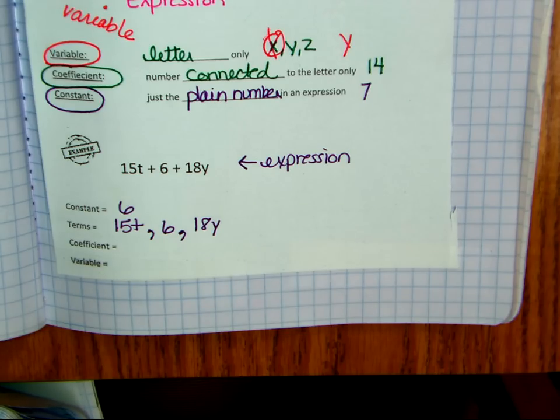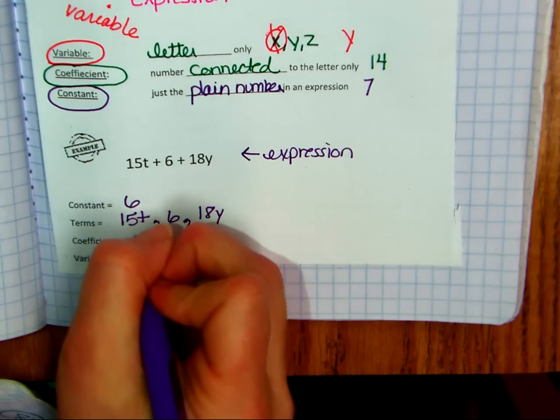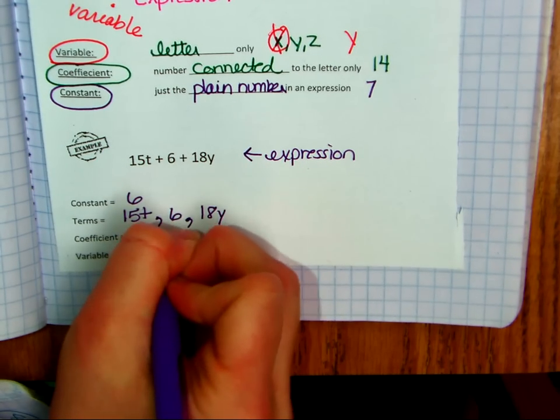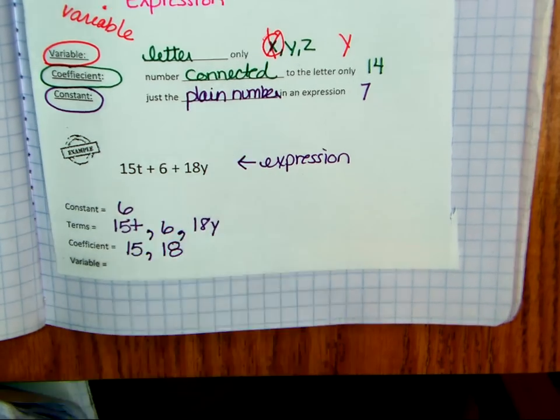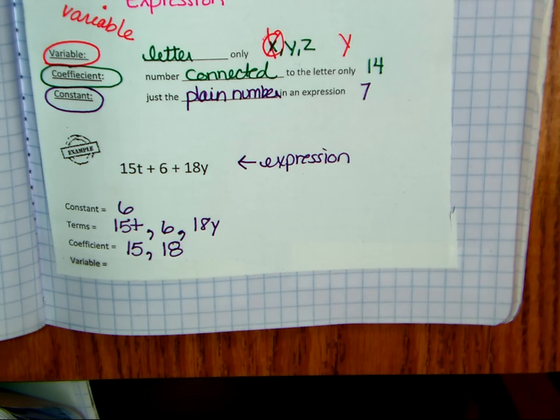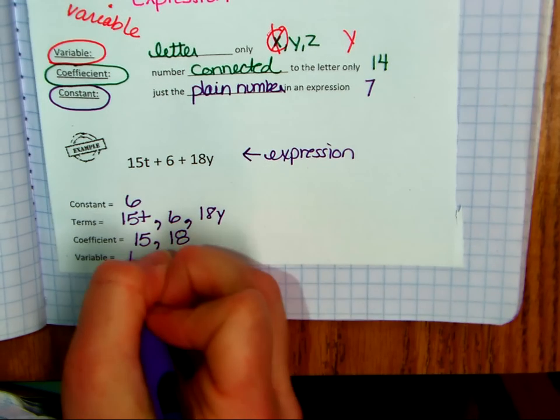So what would our coefficients be? 15T. That is the term. I'm looking for just the coefficient within the term. 15 and 18, right, because those are the numbers attached to our variables. Class, what are the variables? T and Y. Good.